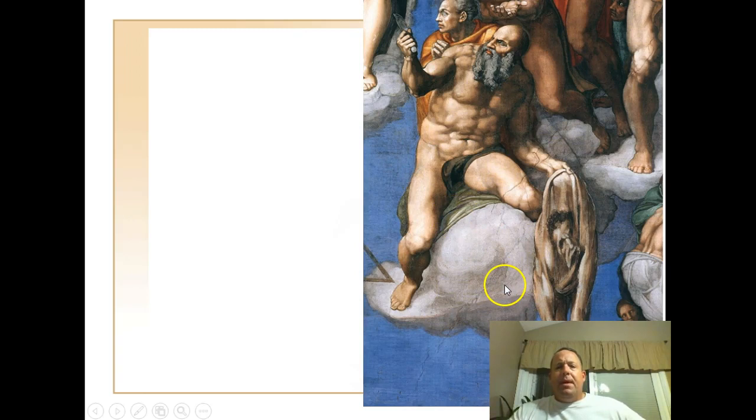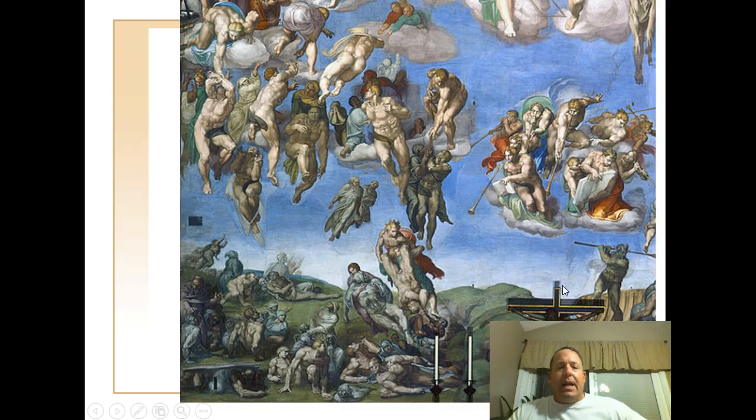This is a painting of St. Bartholomew, who was skinned alive. He was a martyr who was skinned alive, and he's holding his flayed off skins. A lot of interesting things going on in this painting.